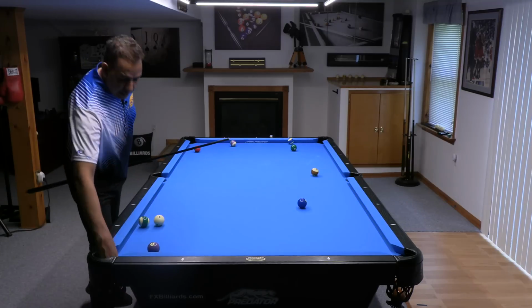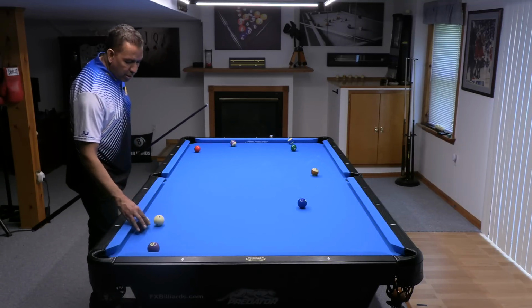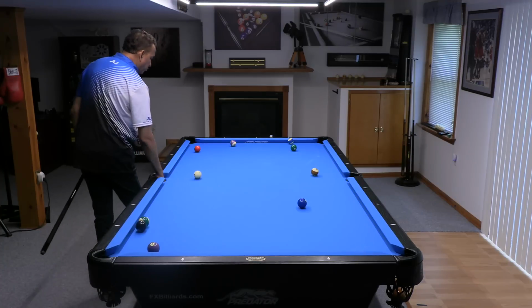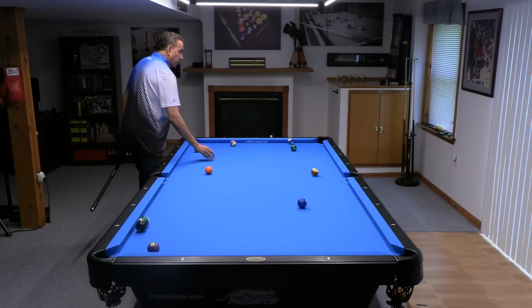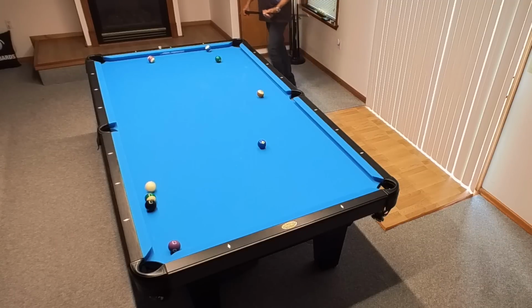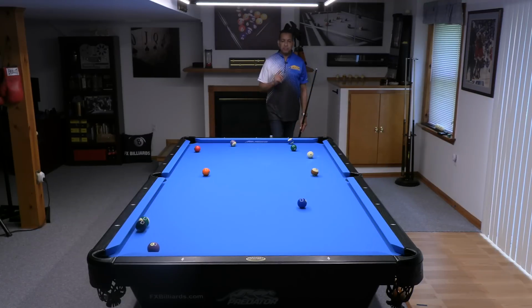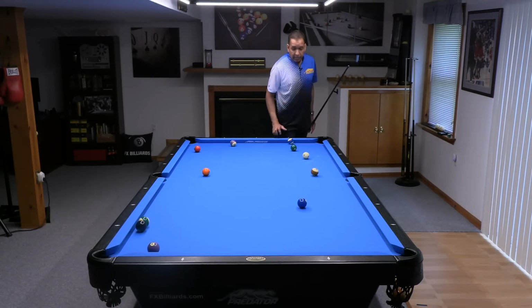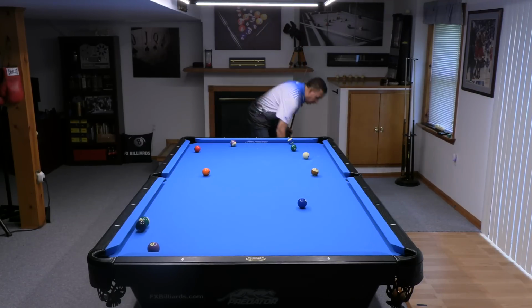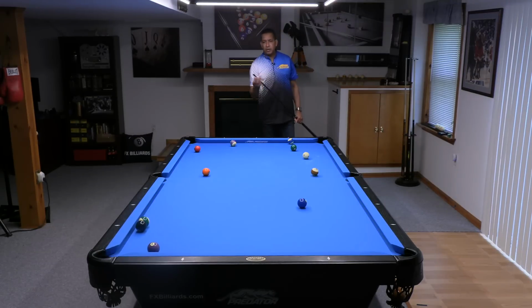When you see the 8 clustered up with another ball, ask yourself, are those balls wired for a corner pocket? Are those balls wired into a carom that's going to put me in the corner or the side pocket? Because both of those are situations where you need to stay away from them. So, what do we do here?